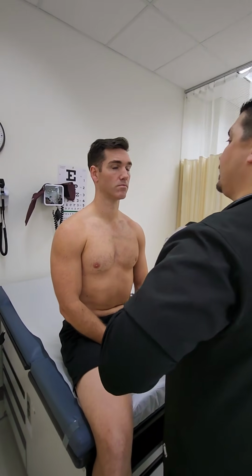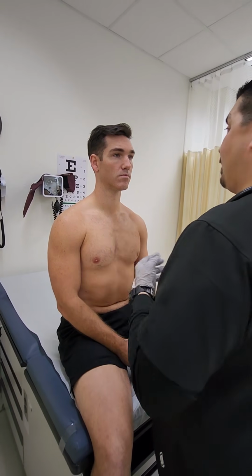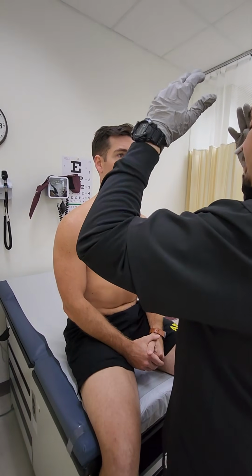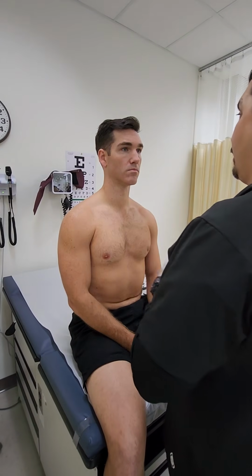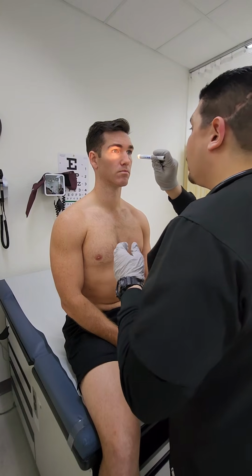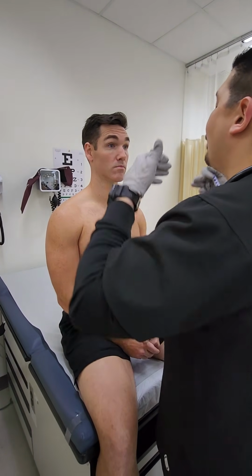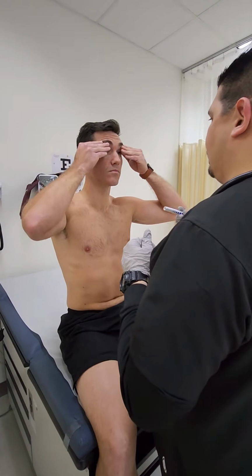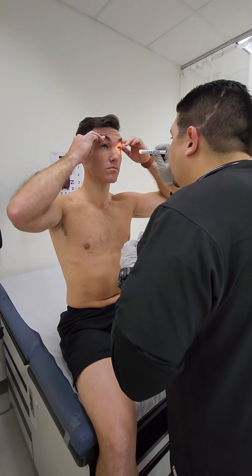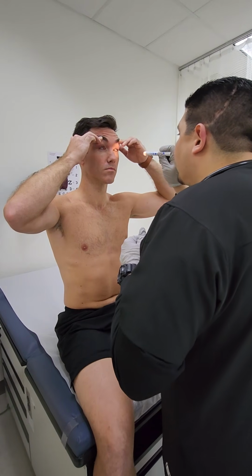Okay, so for this, I am going to use my light this time, and I'm going to have you help me with the raising of your eyes and then also lowering your eyes, okay? So let me look first. I'm looking around, right? Raise your eyebrows up for me with your hands. Just like that, okay, good. Look down, look left, and look right.